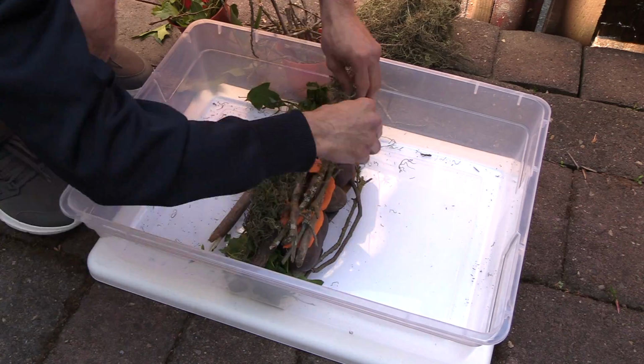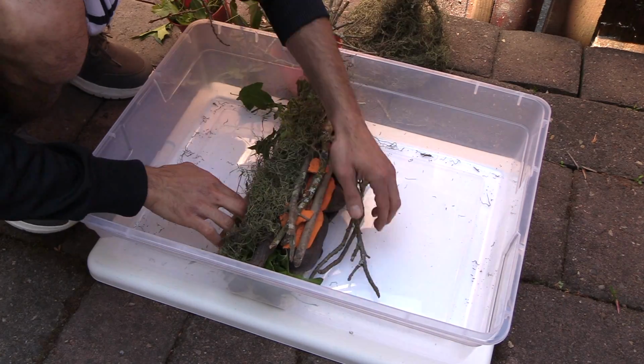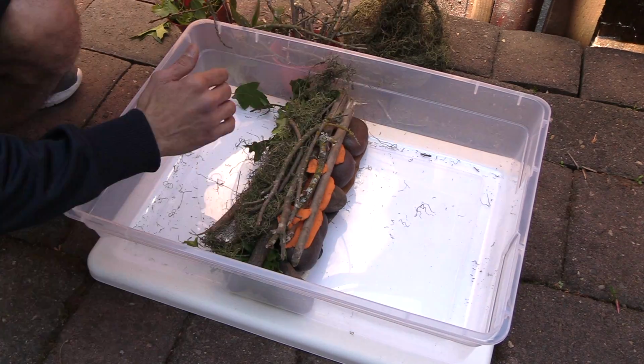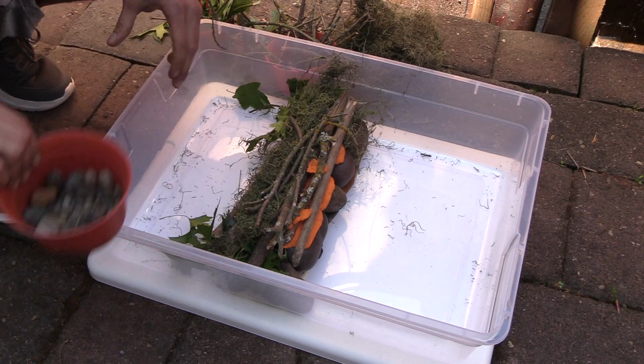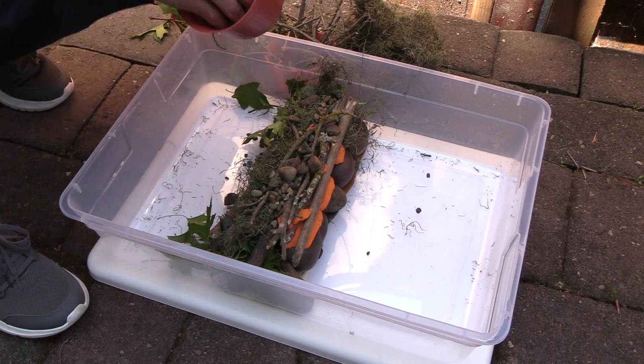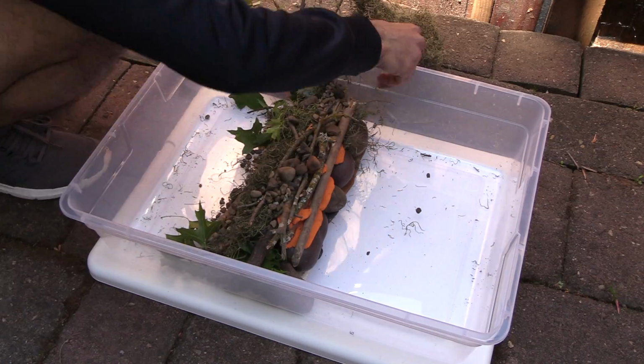Sometimes they lay more branches on the top in the direction of the water flow. The goal is not to completely stop the water, but to allow the water to be able to spill over if the water level gets too deep.